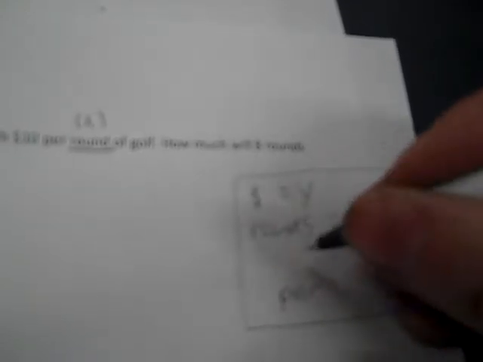Okay, so I've got dollars and rounds. You need to do this so you have a key, so when you get down here, you're not all screwed up. Simple as that. So I know that the Y is the money. Okay, I even put that there. And I know that X is the rounds. So when I do my per, the Y has to go on top, dollars per round. Well, the dollars per round is $10.